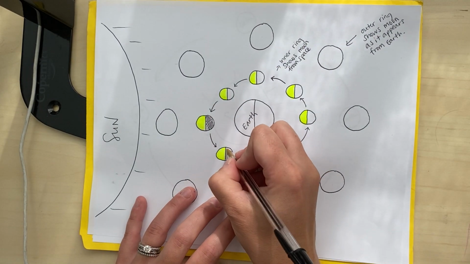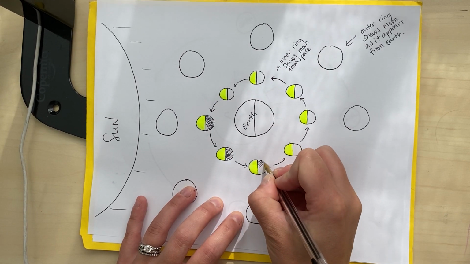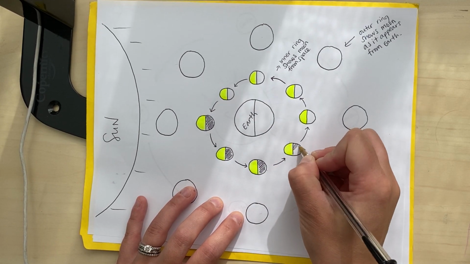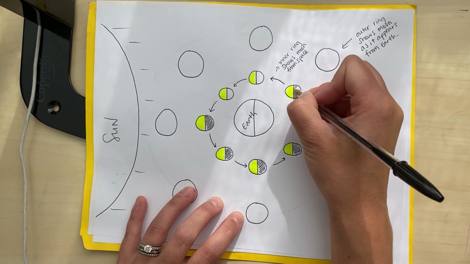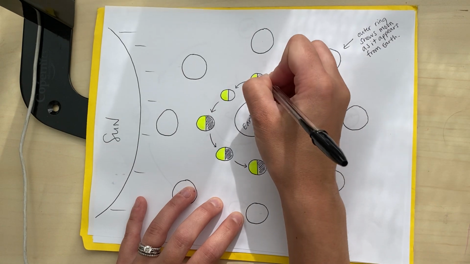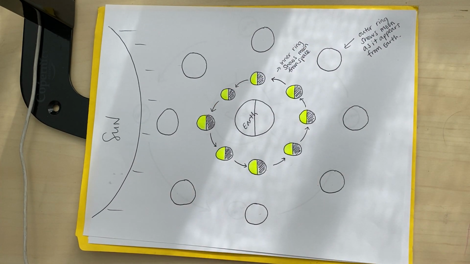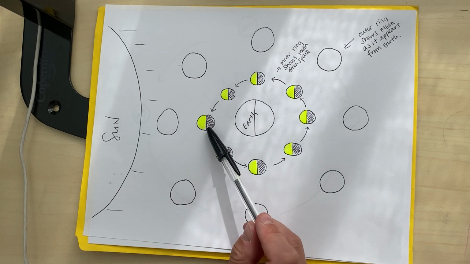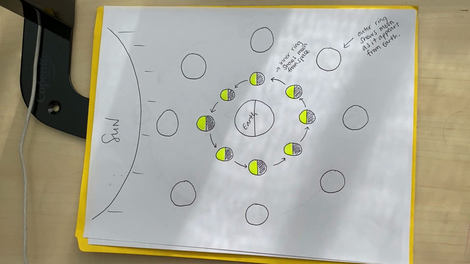And then the half that is oriented away from the sun is darker. Okay, so this is what the moon would look like from space throughout the duration of about 28 days.